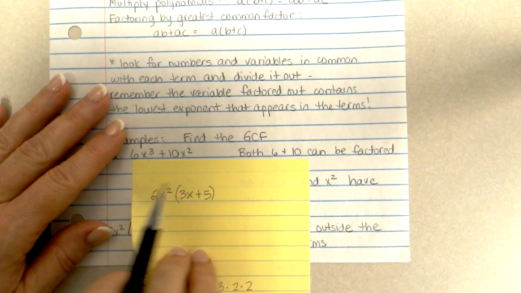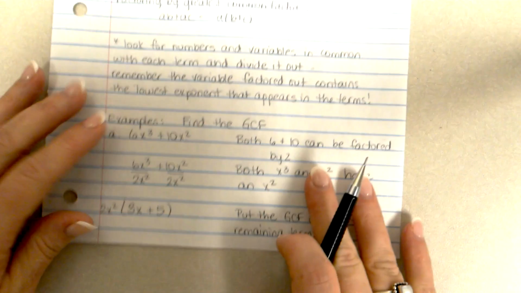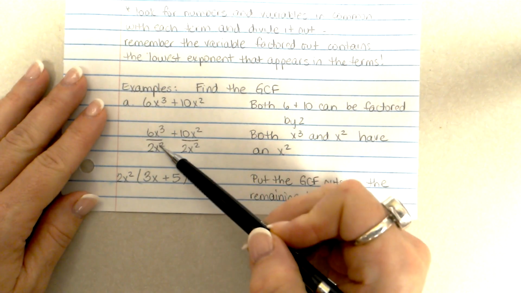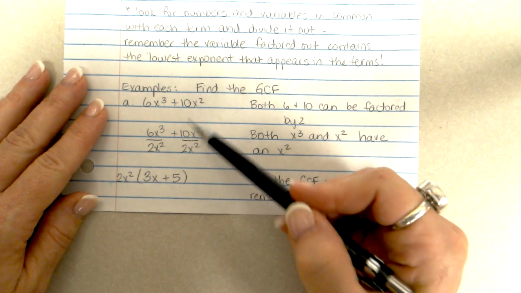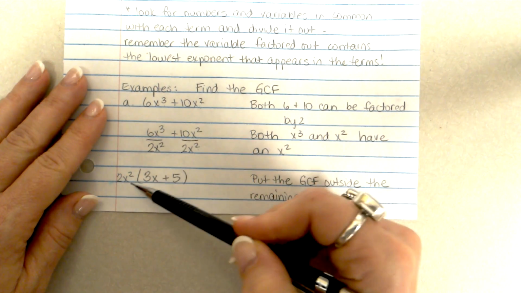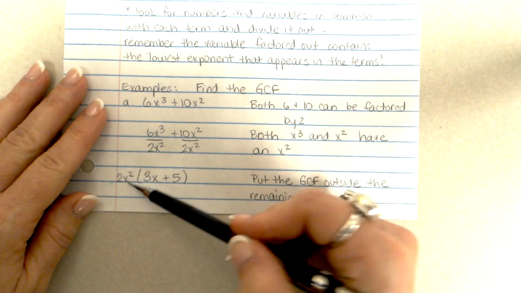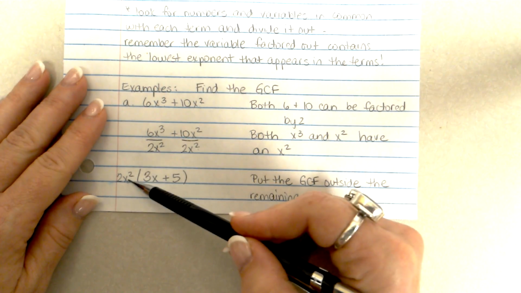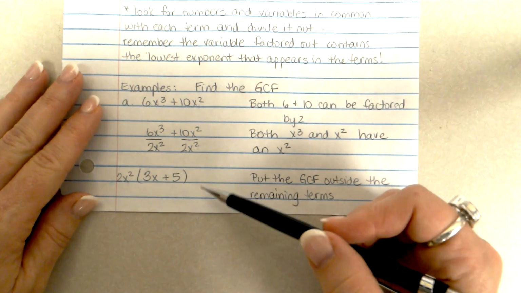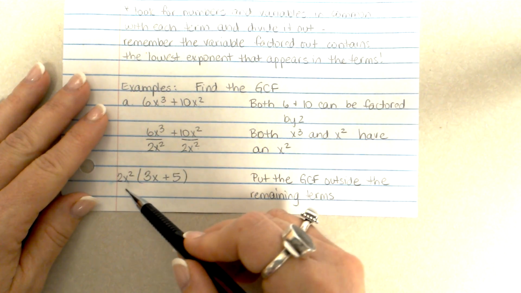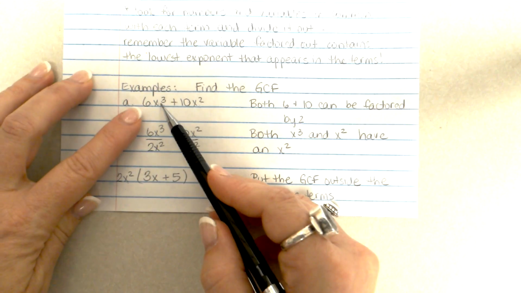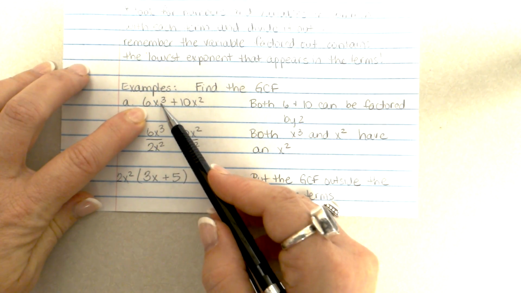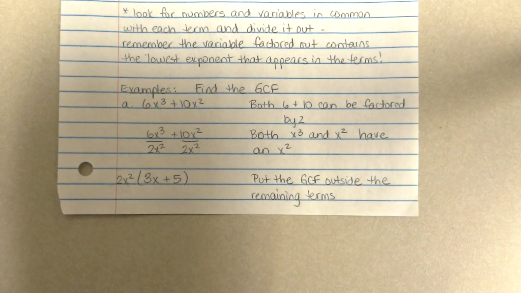Okay, so this is how you would write it out. You would say, I can take out a 2 of both, I can take an x squared of both, and you divide each term by the same amount. You factor that out. You can't throw it away because there's no equals or anything. You factor it out or you pull it out. Now, when you pull out the greatest common factor, you should be able to multiply it back and get the same thing that you started with. You're not changing what you have, you're just changing what it looks like. So you're breaking it down into its individual parts.